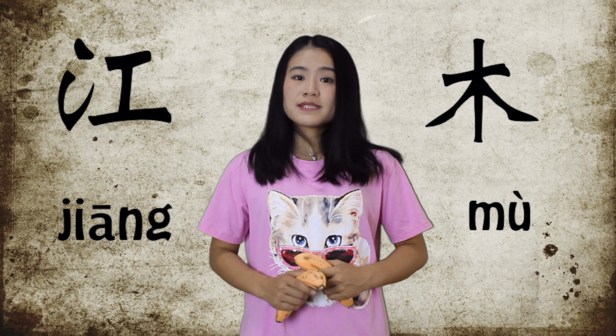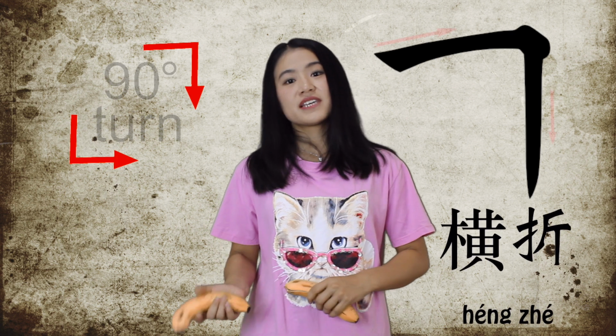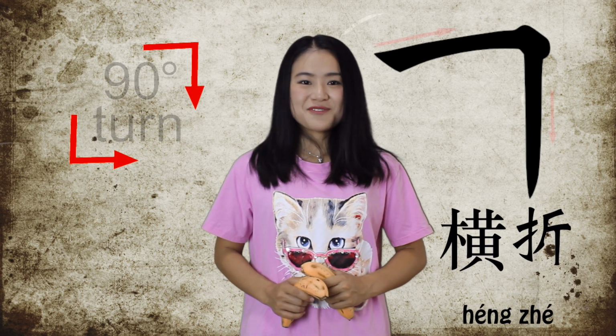As well as those basic strokes, there are some combining strokes. 折 changes the stroke direction, usually 90 degrees. 钩 is like a hook, which finishes some strokes. 弯 bends. 斜钩 is slanted down to the right with a hook.